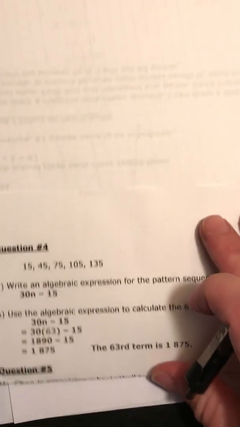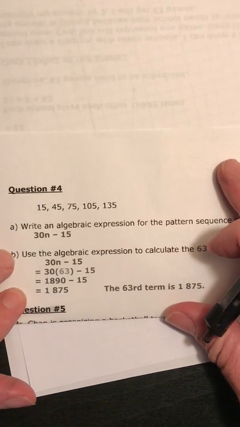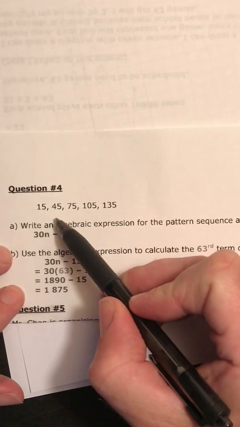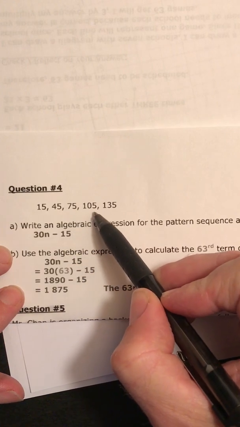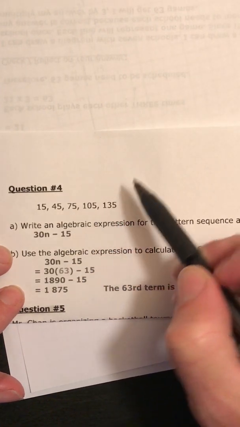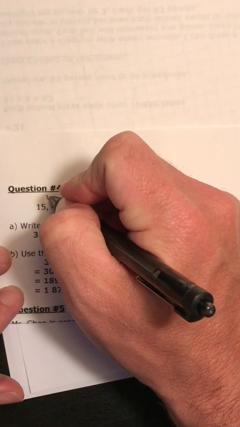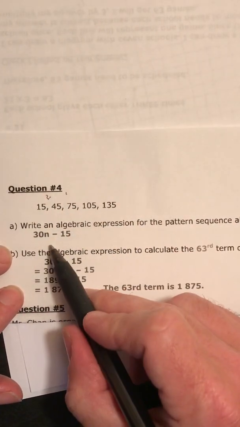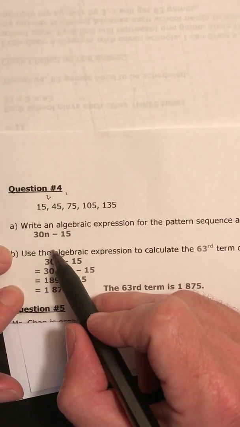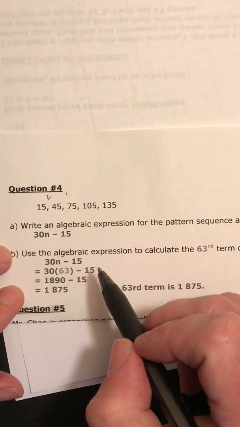Let's go to question 4. Question 4: 15, 45, 75, 105, 135. So we know there's a difference of 30. And again, 30n, there's your coefficient.